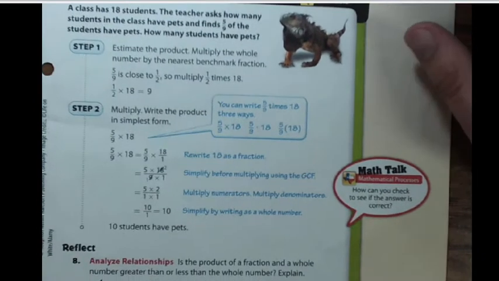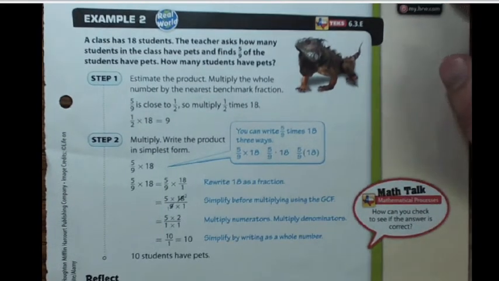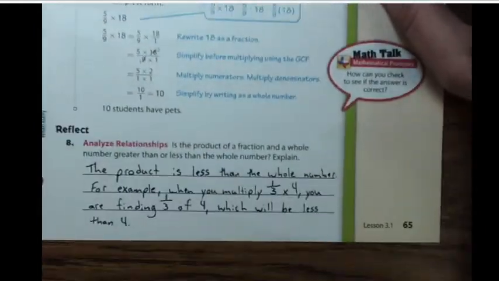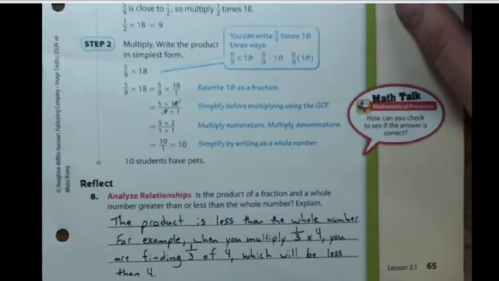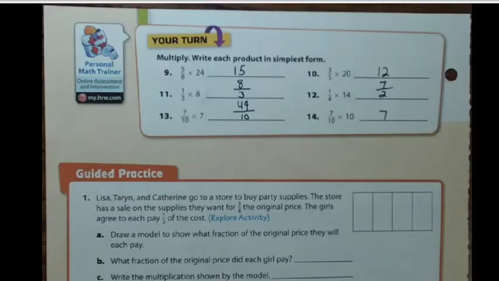Alright, now we're in example 2. It's got the little iguana, kind of looks like Mr. Nelson. Make sure you tell him that tomorrow. So go ahead and read through example 2, and then look at the reflect and see if you come up with the same ideas that we did.